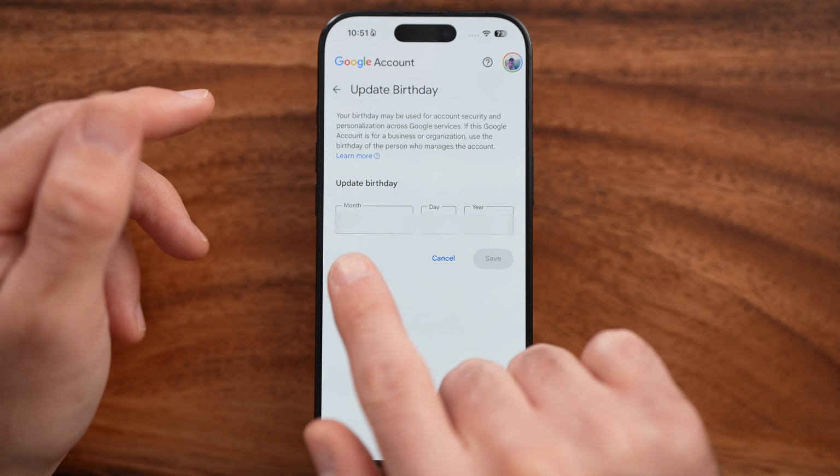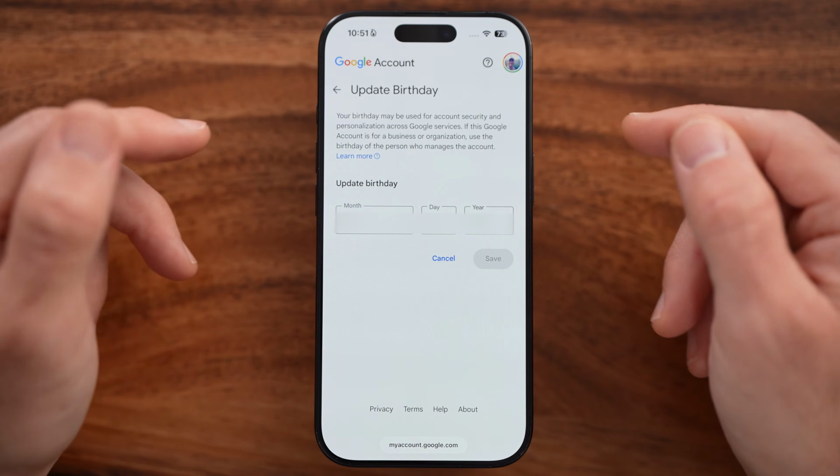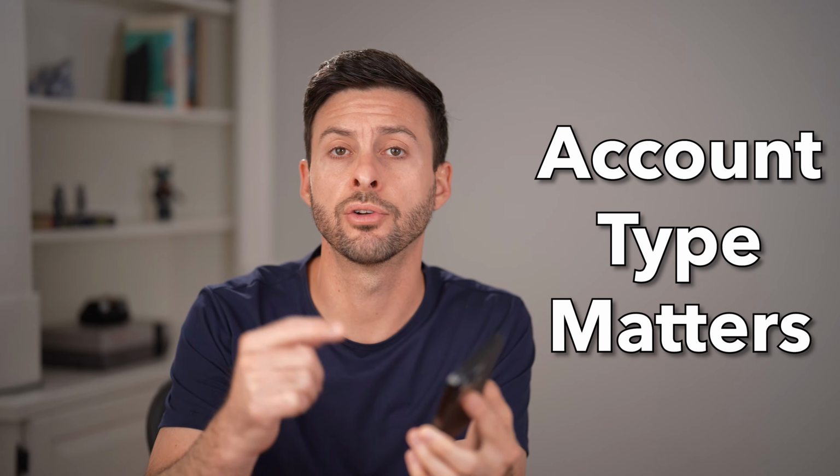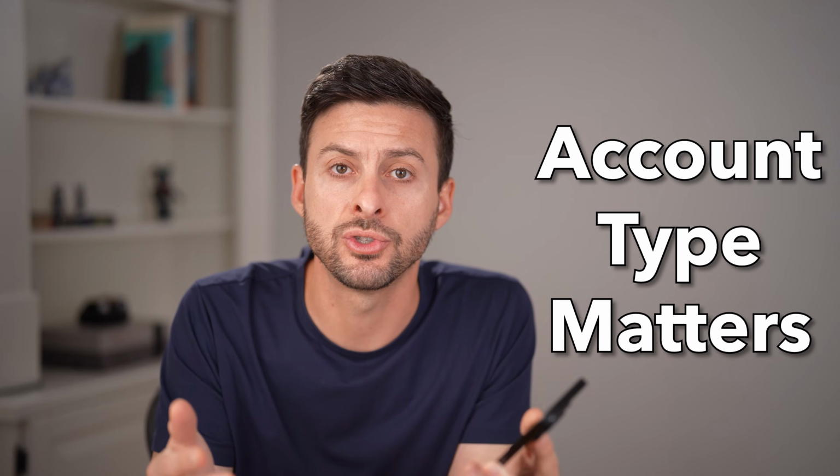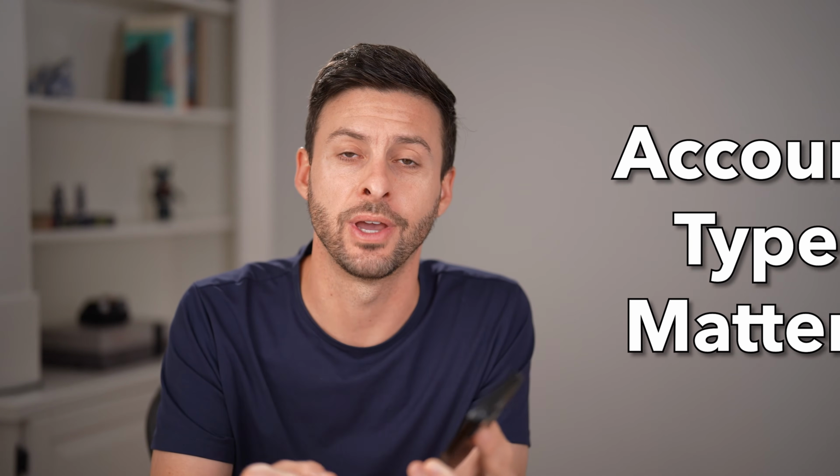Let me show you an easy way to change your age in your Google account. If you can't change your age on Google, you might have a child account under a family member, or it might be a school or business account. I'll show you how to check.